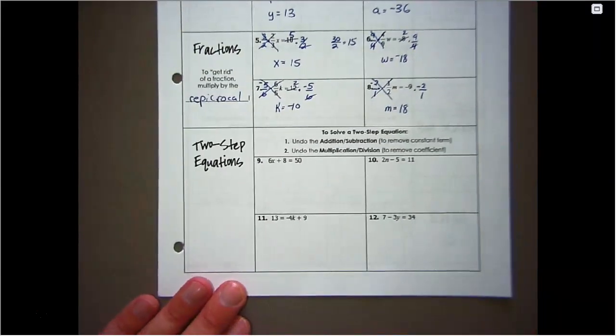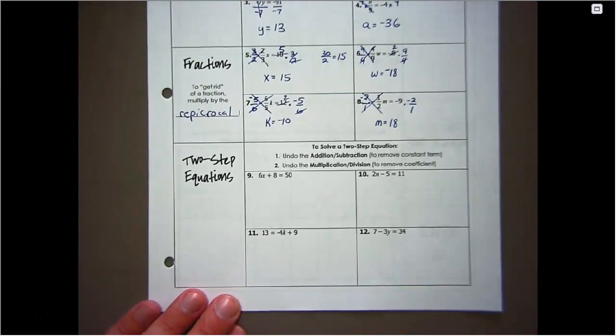Make sure we can see that. I guess it's in front of me if I look. Brain's not working too good today.